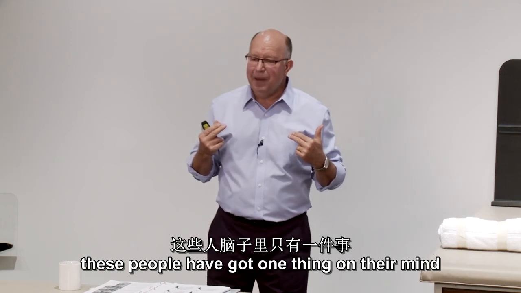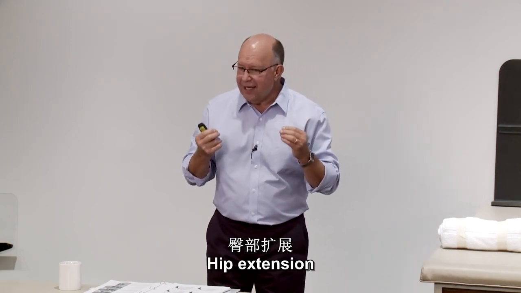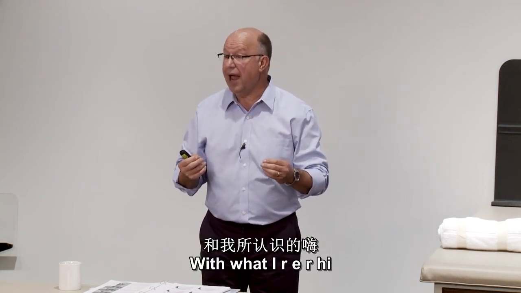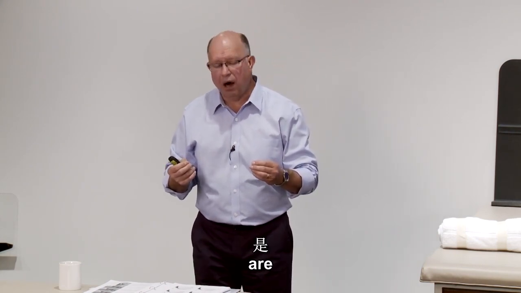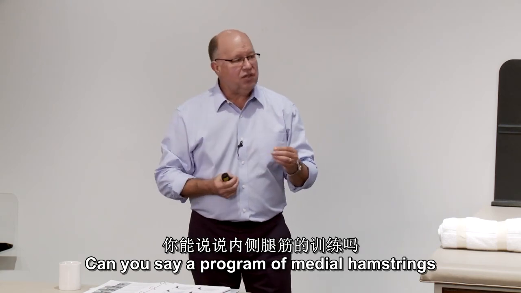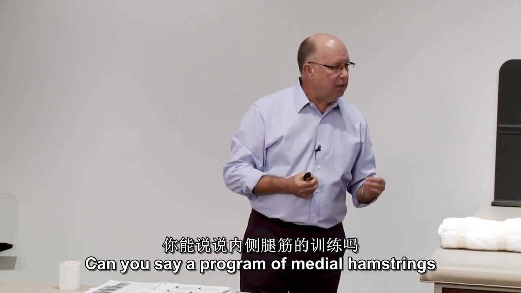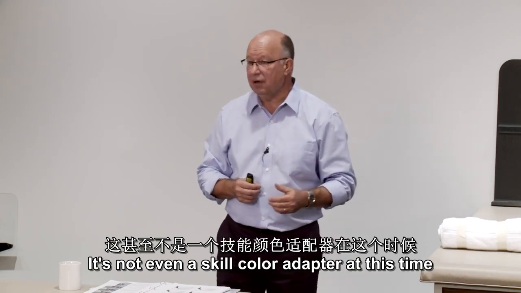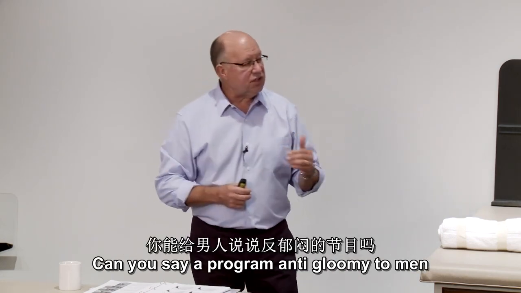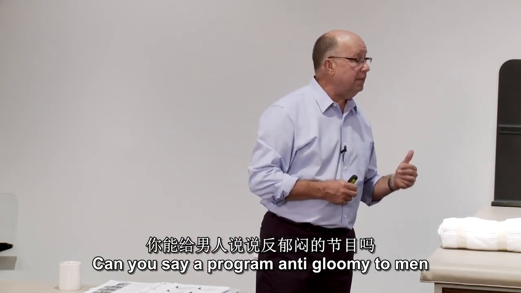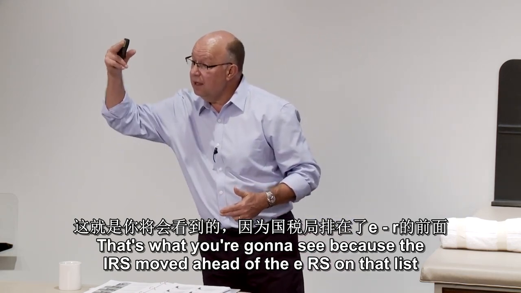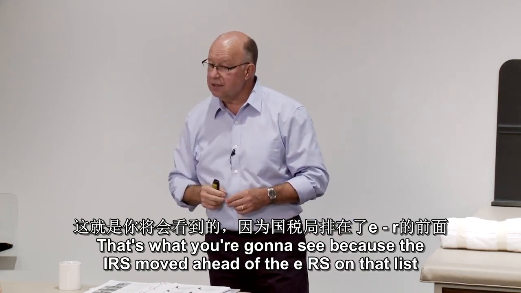So, Katie, these people have got one thing on their mind. Hip extension like no other. With what? IR or ER? IR. Can you say a program of medial hamstrings? It's not even ischiocondylar adductor at this time. Can you say a program of anterior glute medius, min? That's what you're going to see because the IR has moved ahead of the ER on that list.